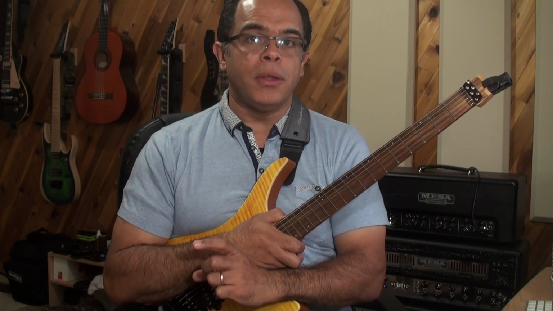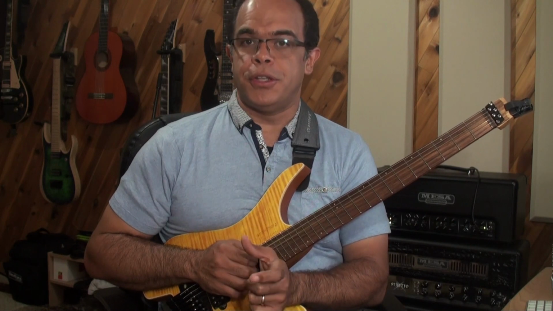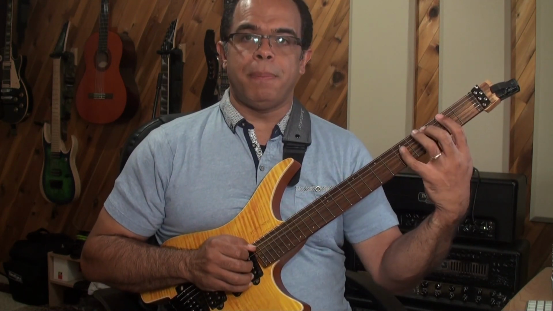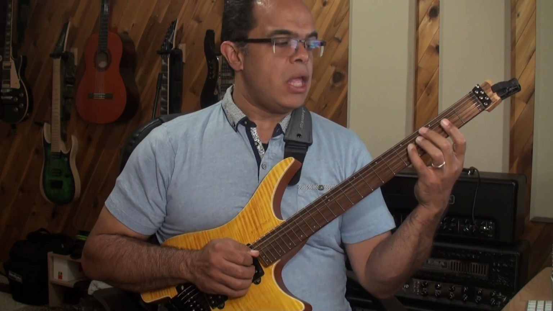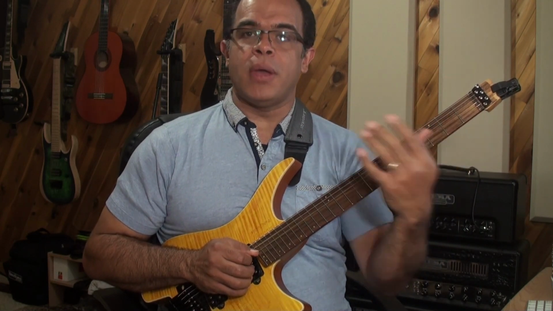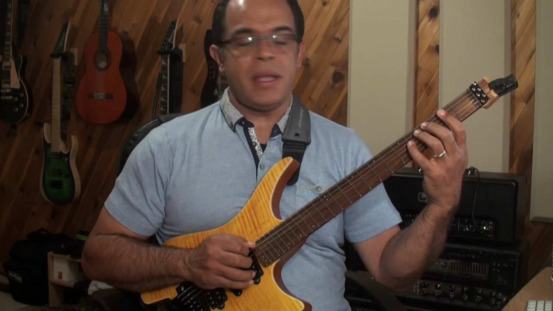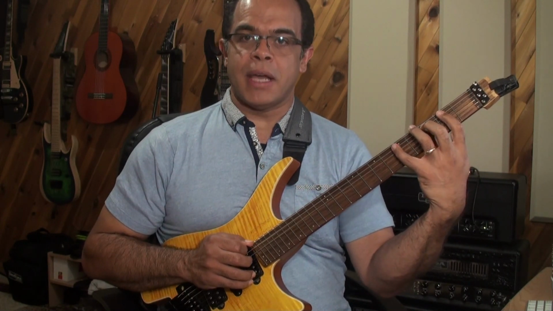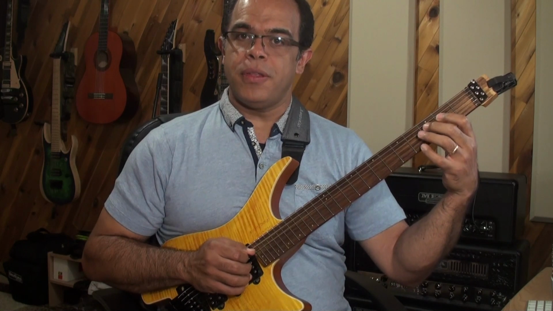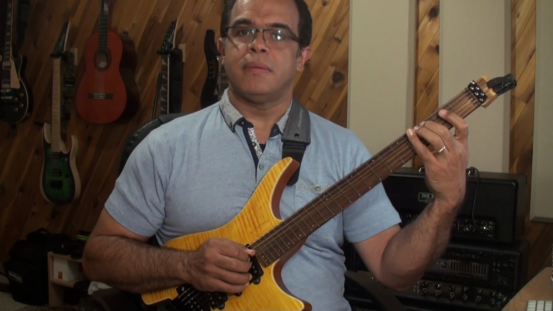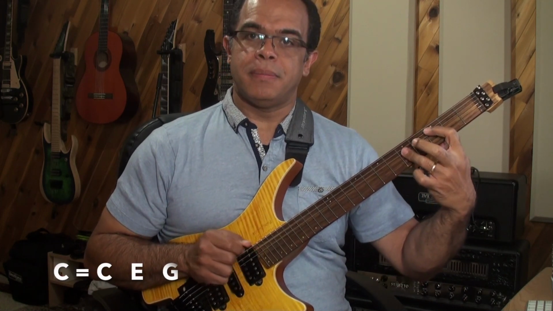Now, let's talk about building chords. The most common chords are built in thirds, meaning that if you are following the scale, you skip a note and then you get to the next, which is a third. For example, the first chord would be, then we skip the second, go to the third. Skip the fourth, go to the fifth. And now we have the C major chord.